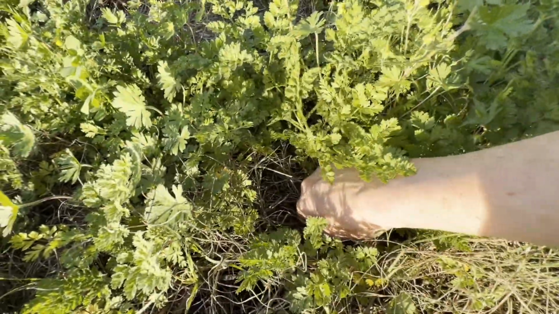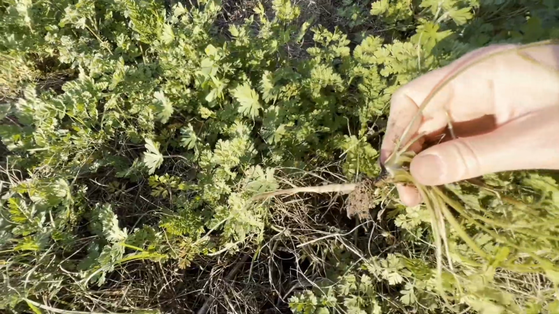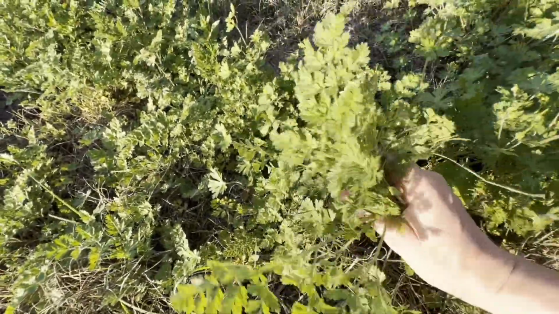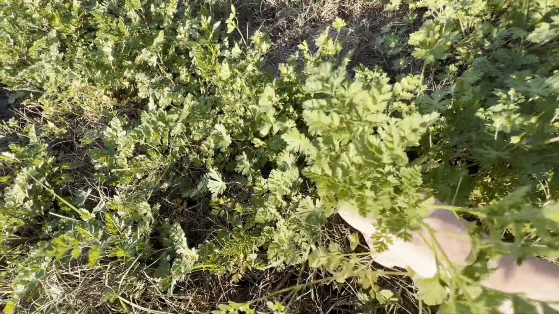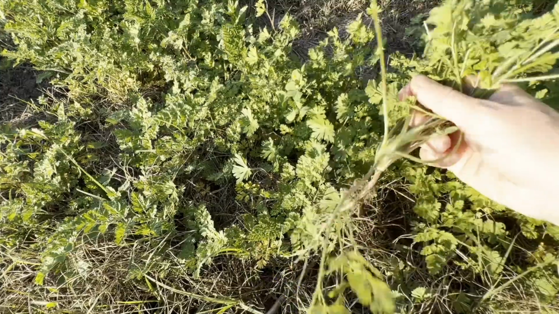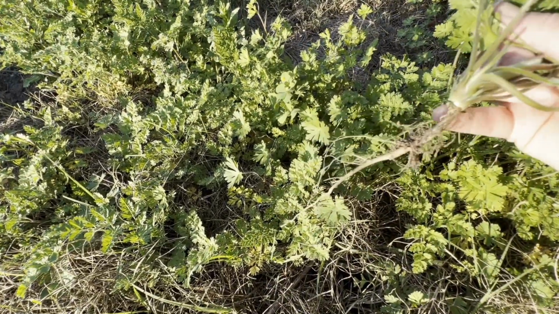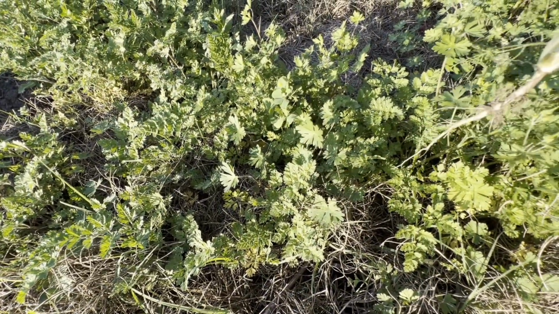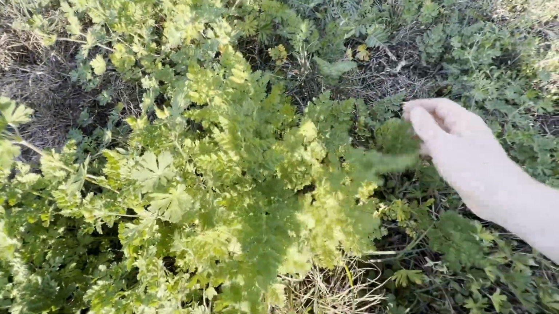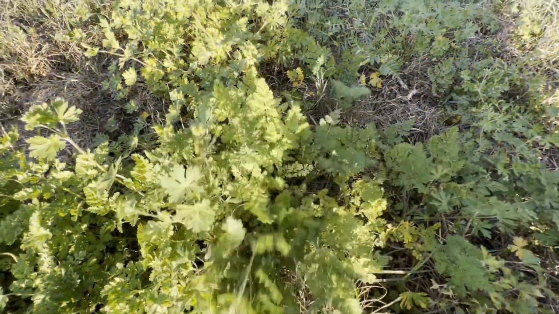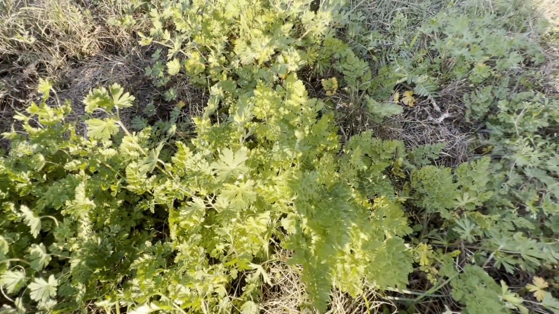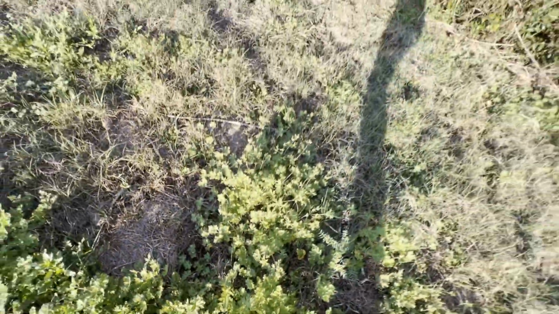The more plant matter, I should say shoot matter you get, they've put more energy into the green, and they're going to put less energy into the root, into the below ground part of the plant. But they're here, feathery, looking like carrot tops. Definitely a relative of the Apiaceae carrot family, a member of that one.